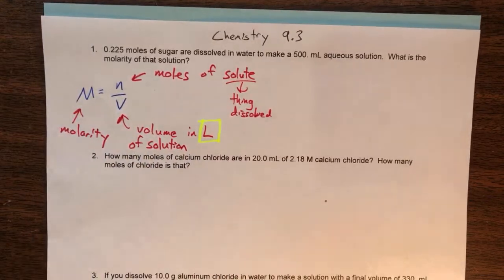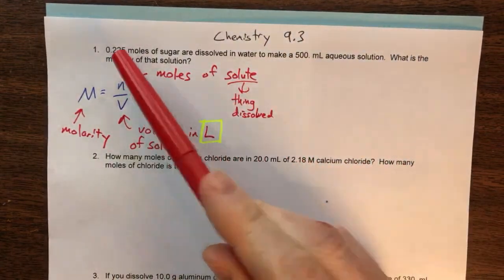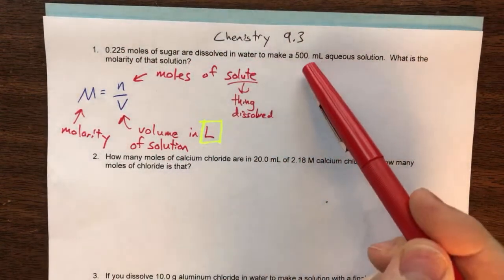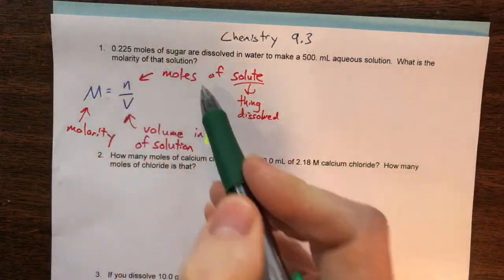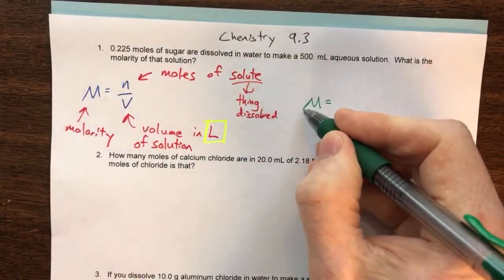I do have a video on this. You guys can go back and check, but I'm going to go over it right now too. So whatever you like. If you want to check out that other video, I've got molarity made easy, and we're going to go over some examples right here. So we've got 0.225 moles of sugar that are dissolved in water to make a 500 milliliter aqueous solution. What we need to do here is just identify everything. First of all, it says what is the molarity. So we are solving for molarity, right? We're trying to figure that out.